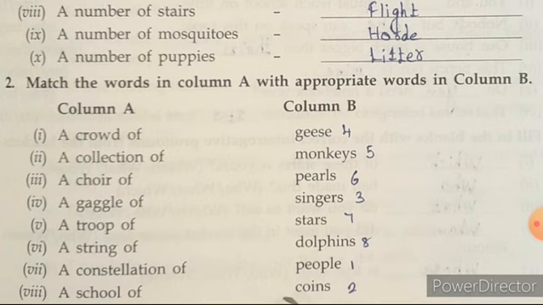So here you have to match the words in column A with the appropriate words in column B. First, go through the words in column A: a crowd of, a collection of, a choir of, a gaggle of, a troop of, a string of, a constellation of, a school of. On this side the answers: geese, monkeys, pearls, singers, stars, dolphins, people, coins. With the help of the words in section A, you have to join them with column B.